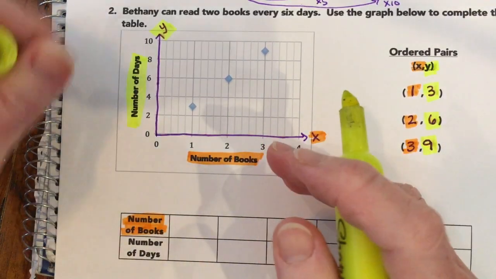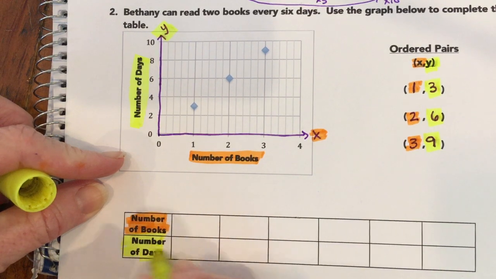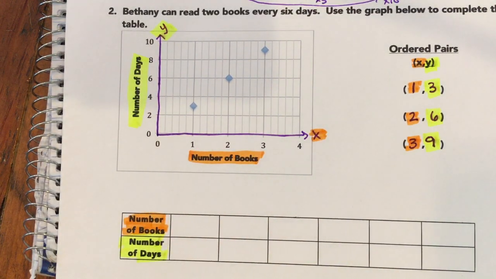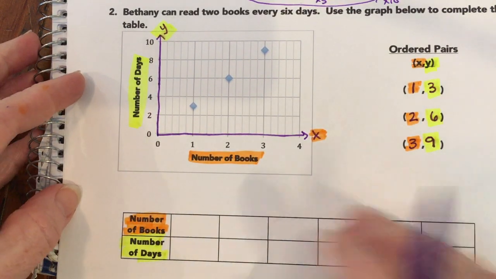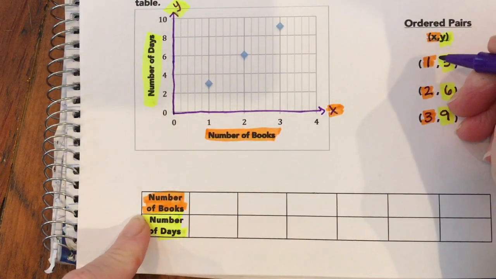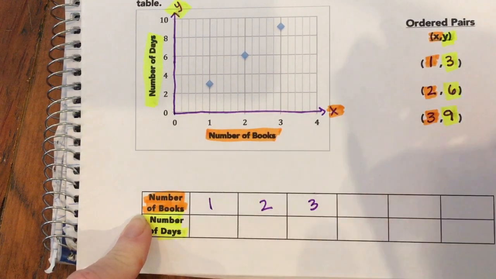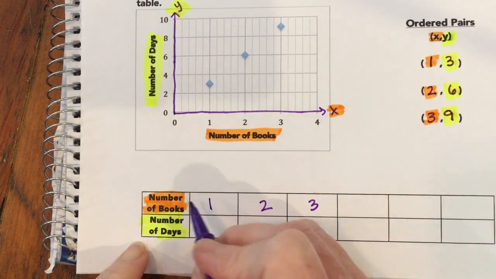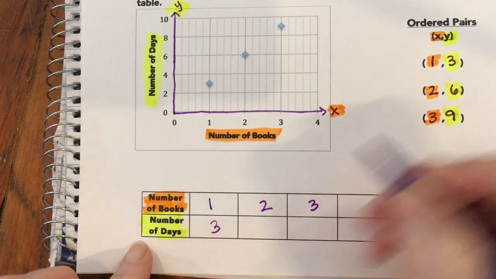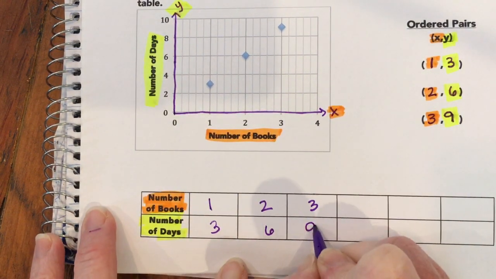And on my table, I want to make sure my number of days get the same numbers. So the number of books were 1, 2, and 3. And the number of days were 3. For 1, it was 3 days. For 2, it was 6 days. And for 3, it was 9 days.